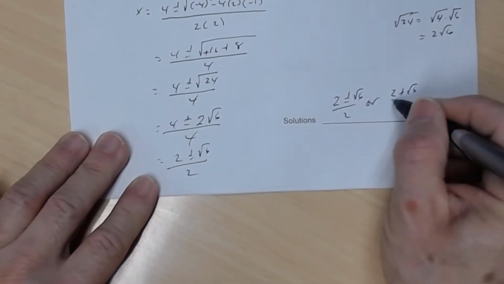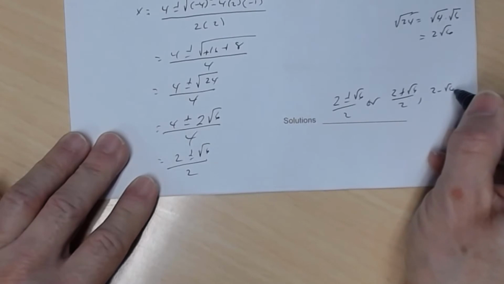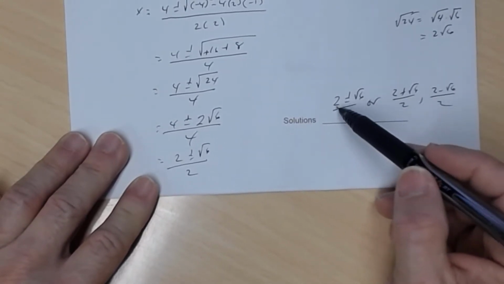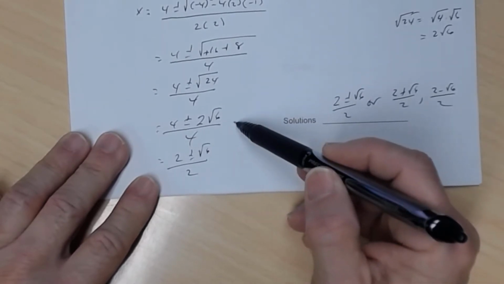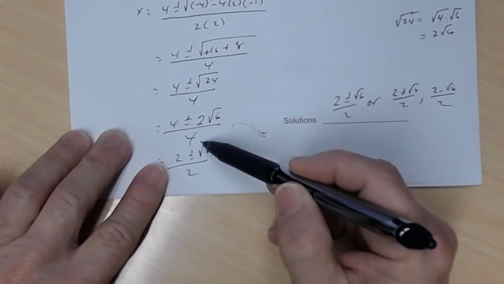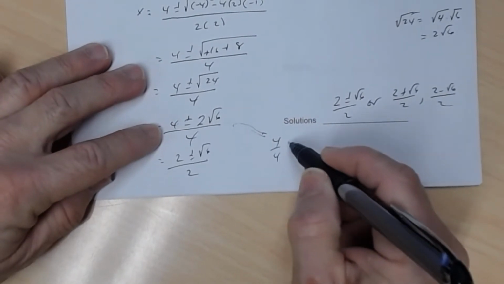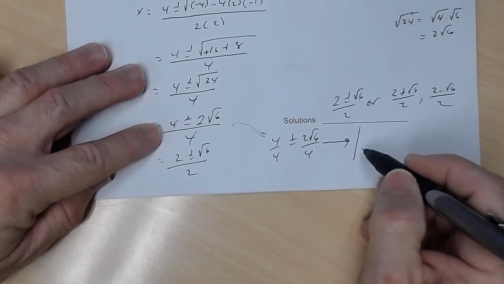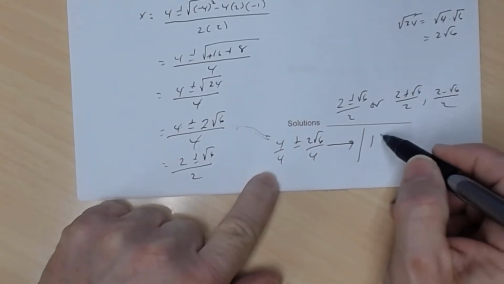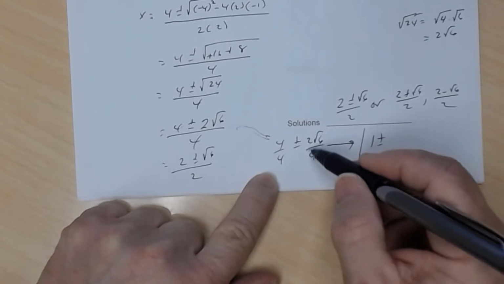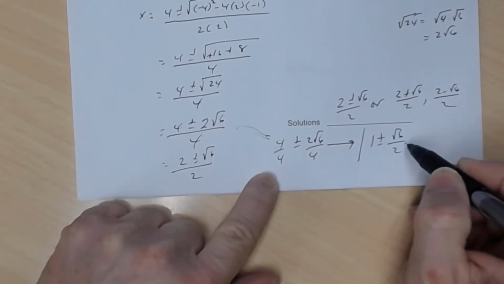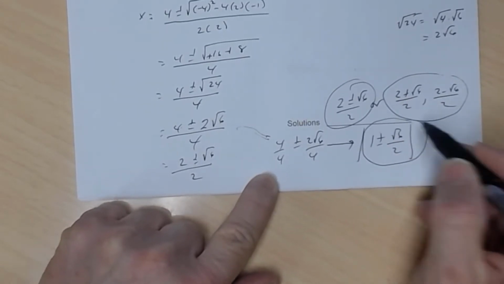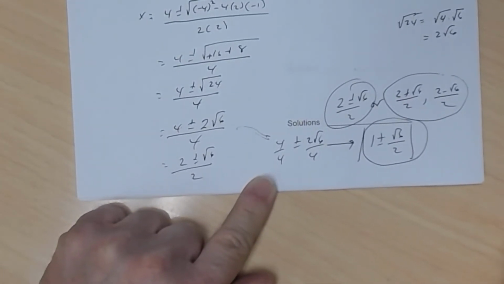2 plus the square root of 6 over 2, comma, 2 minus square root of 6 over 2. Some of you went even further and you even did this. You said 4 divided by 4. Now I got to write this out. 4 divided by 4 plus or minus 2 square root of 6 divided by 4. And then you would get 1 plus or minus, and then that becomes 1/2. So square root of 6 divided by 2. All right, so these are all ways of writing the solution.